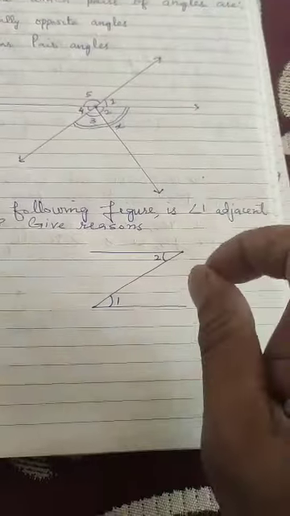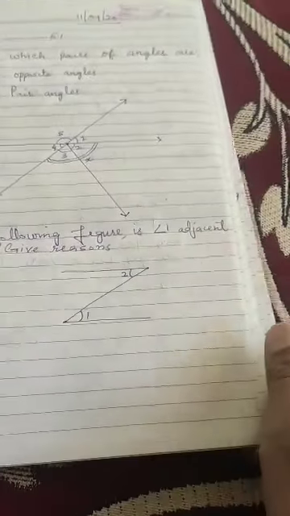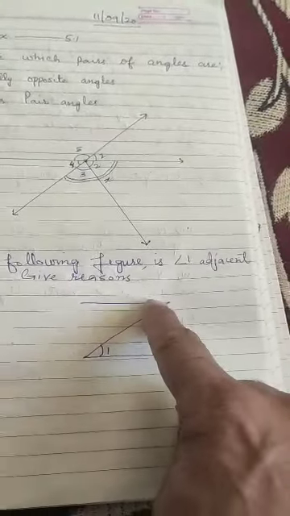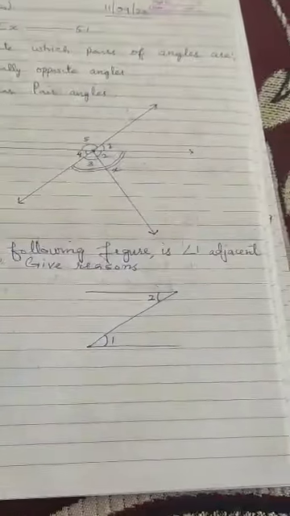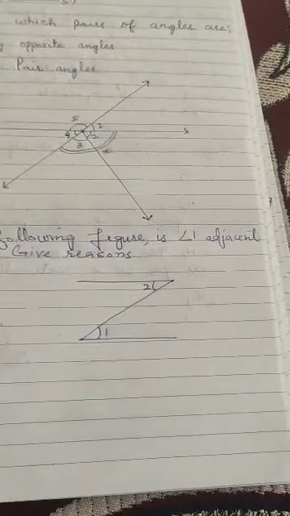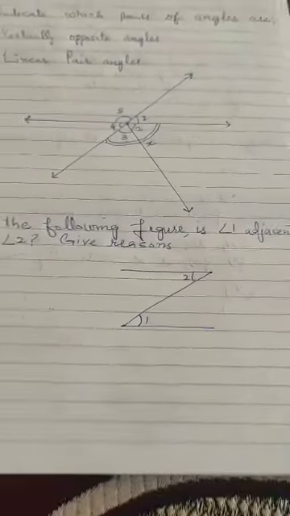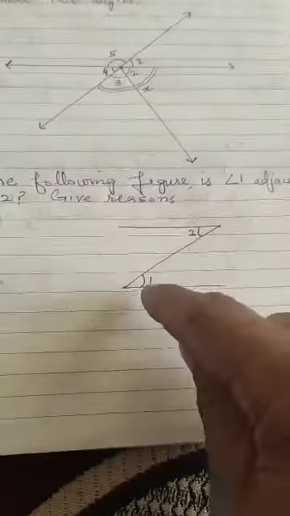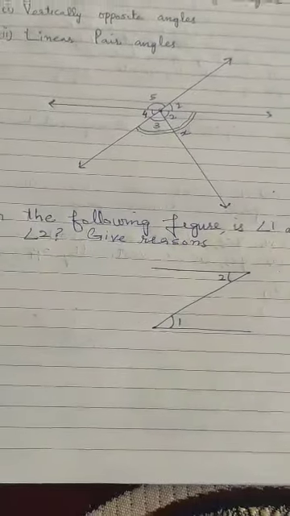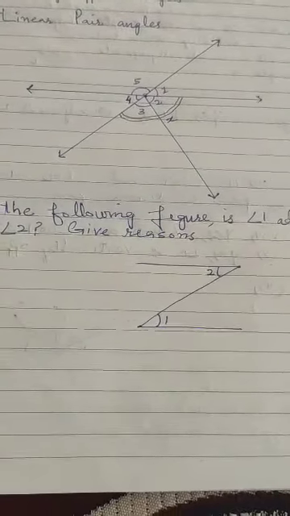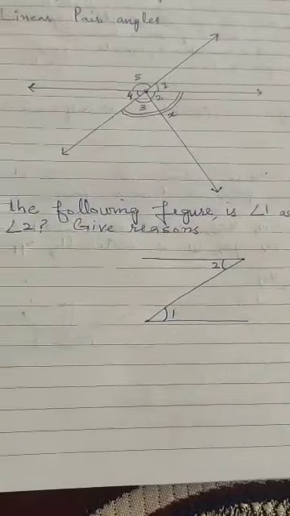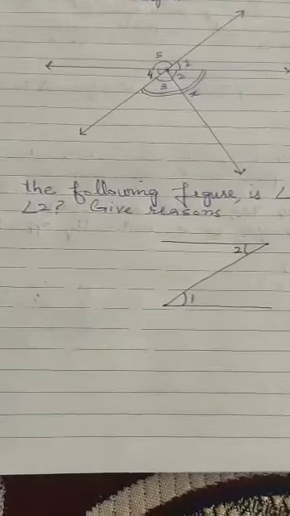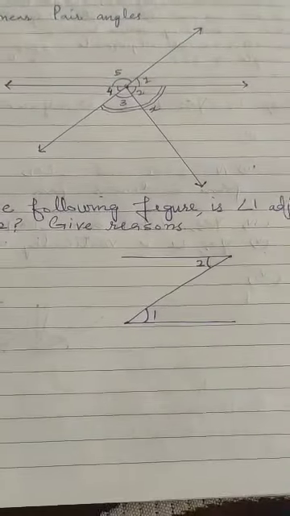This is the figure, and we are supposed to tell whether angle 1, this angle, and angle 2, this angle, are adjacent to each other. Give reasons. We are supposed to give reasons in both cases. If these two angles are adjacent, we give reasons why they are adjacent. And if they are not adjacent, we are still supposed to give reasons why the two angles are not adjacent. You got it?